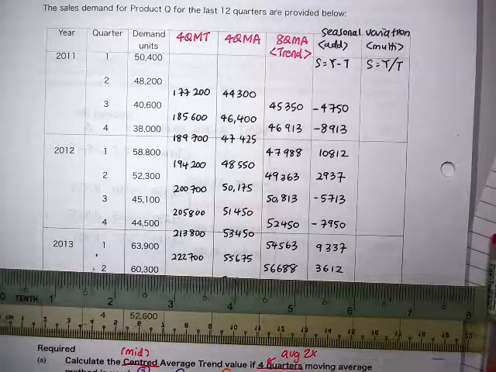Check my figures. Correct? Any mistake? No? Then I carry on.